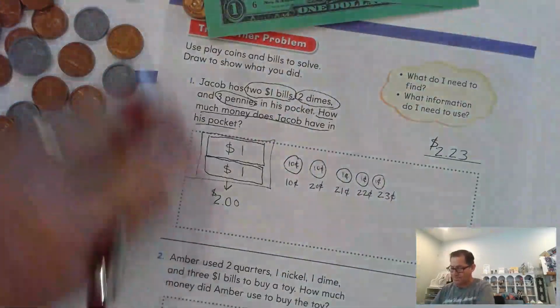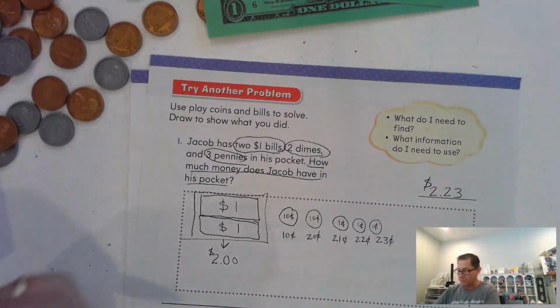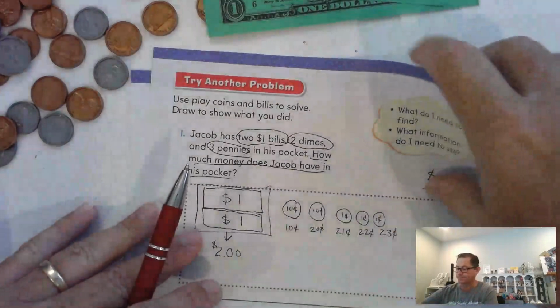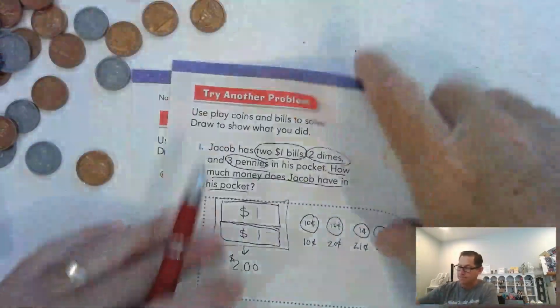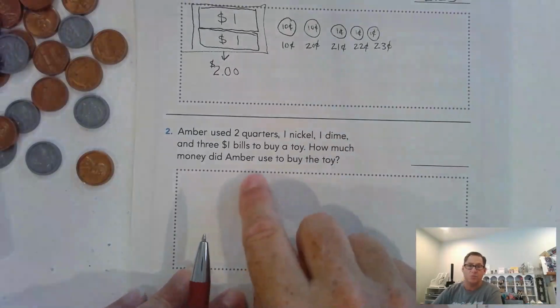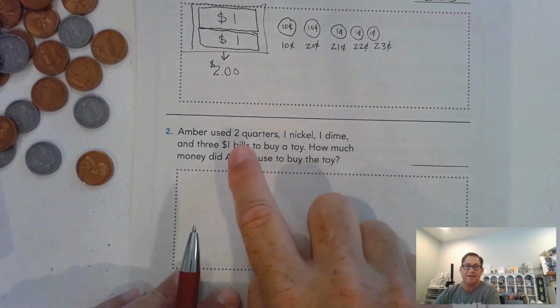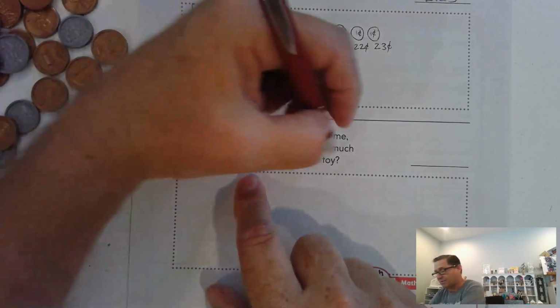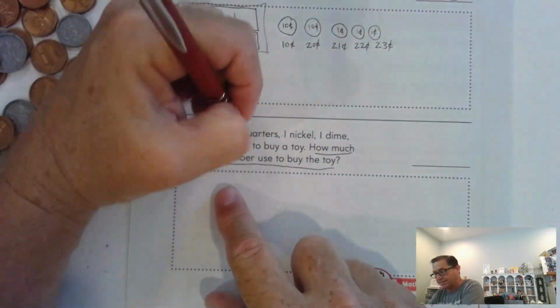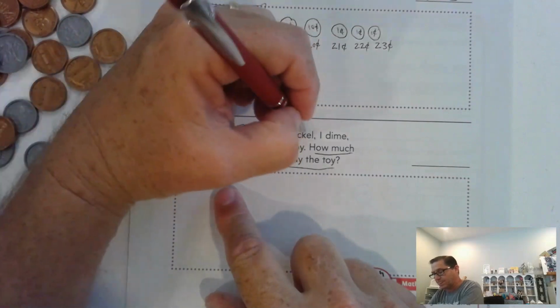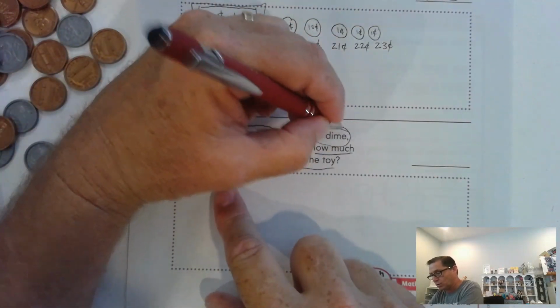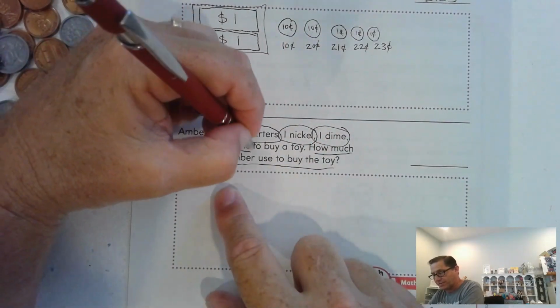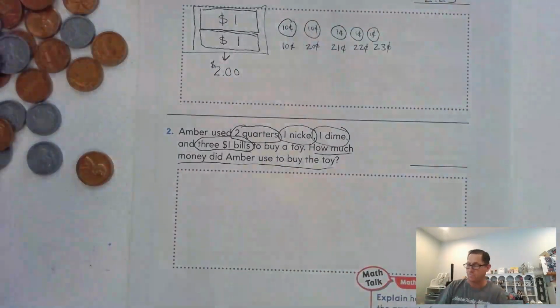All right, let's go to number 2. Amber used 2 quarters, a nickel, a dime, and 3 $1 bills to buy a toy. How much money did Amber use to buy the toy? 2 quarters, 1 nickel, 1 dime, 3 $1 bills.